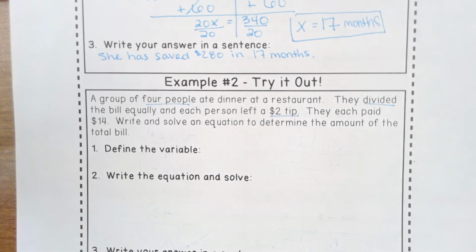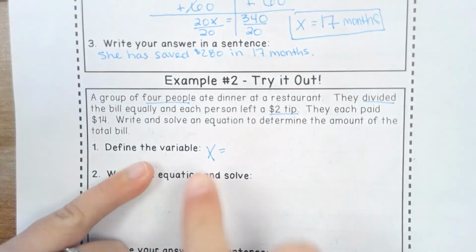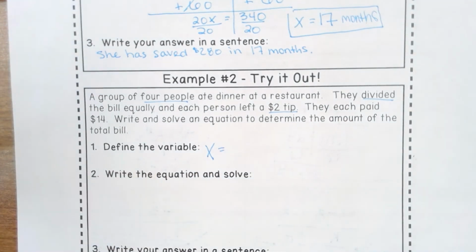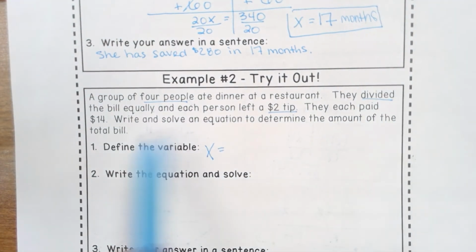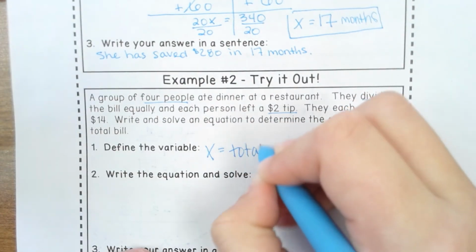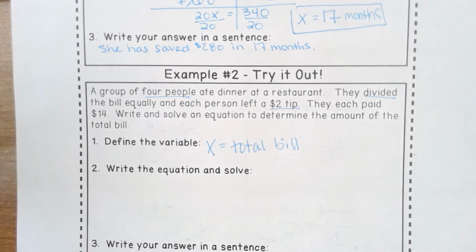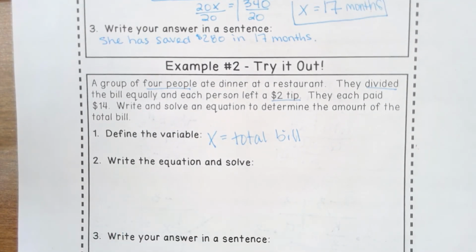Okay, so like I said before, the first thing that we need to do is define the variable. So defining the variable is when we have your variable equals whatever you're trying to solve. So in this case, we are trying to find the total bill. So x is going to equal total bill.